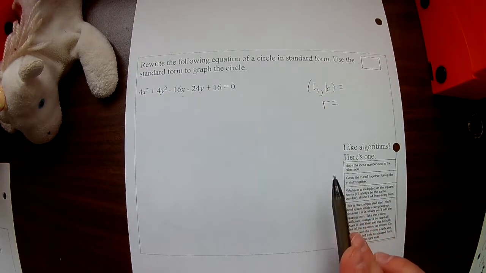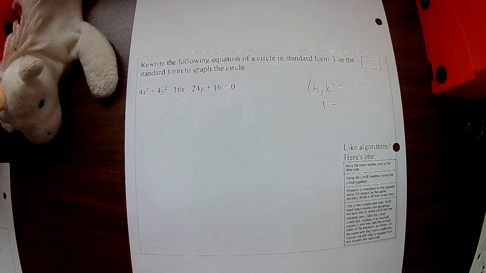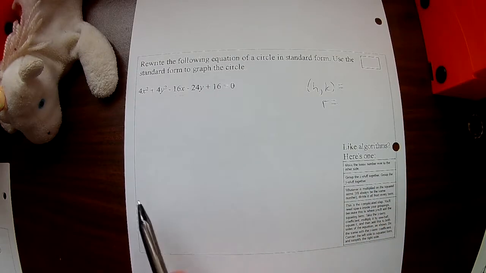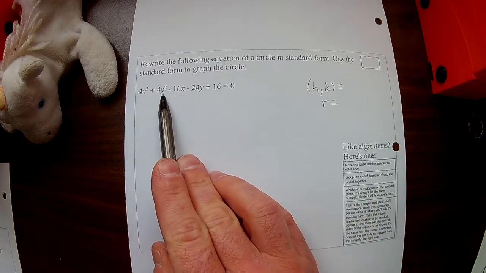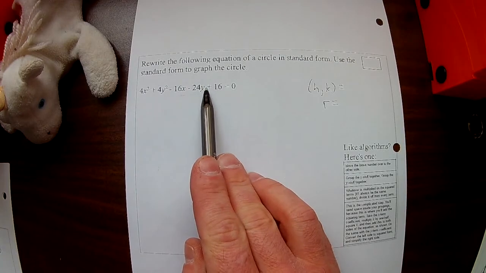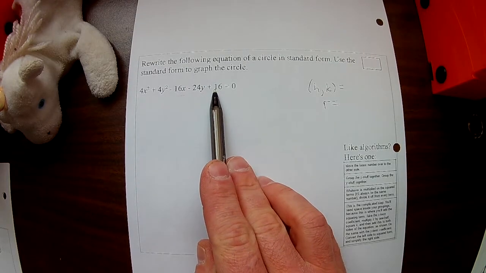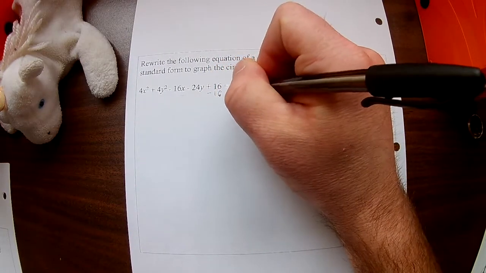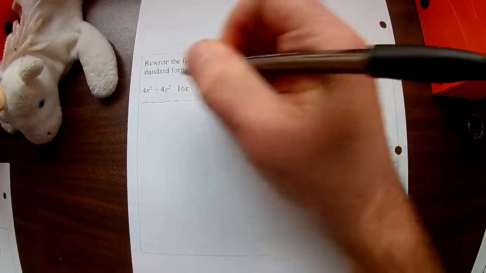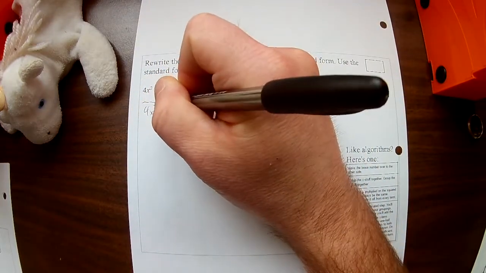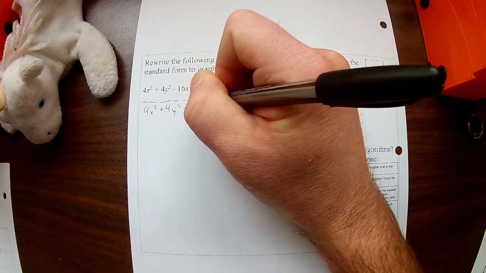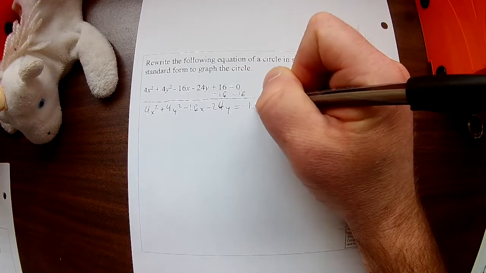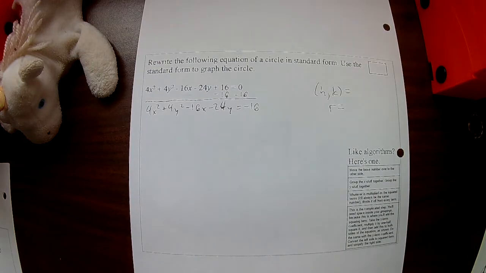The first step to this algorithm to get this into standard form is to move the loose number over to the other side. So the loose number, notice how you got 4x squared, 4y squared, minus 16x, minus 24y, and then a 16. That 16, that's that loose number. And to move to the other side, just subtract 16. So I'm going to get 4x squared plus 4y squared minus 16x minus 24y equals negative 16. So first step, done.